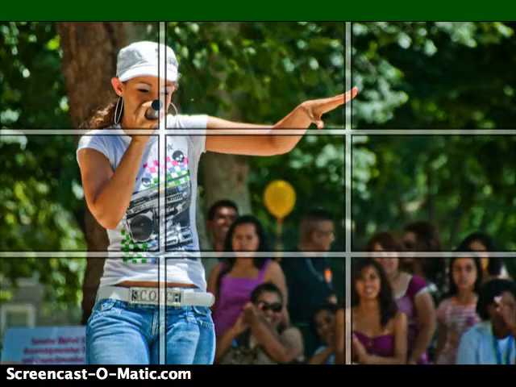And you can see her body aligning to one of the lines, and her arm out here aligning to another one, and the crowd all in here. Although the rule of thirds doesn't necessarily mean that all photographs that are compositionally sound are going to be following the rule of thirds. Far from it. But nevertheless, this is a good basic way of composing your images if you're just starting out and your eye is developing.